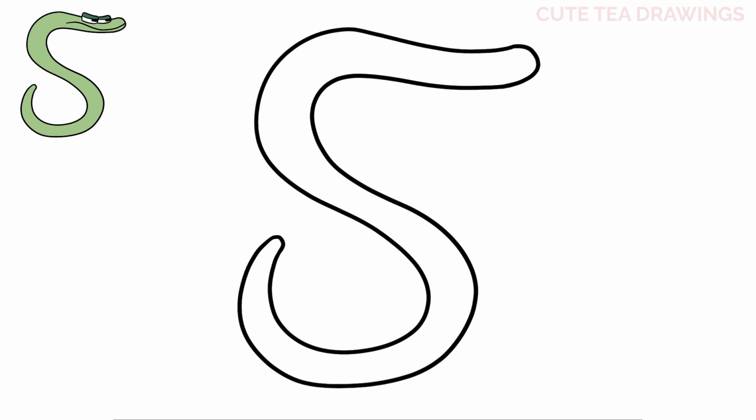Now that we have the basic shape of the letter S, let's add the face next. Inside, let's add an S-shaped curve for the mouth.